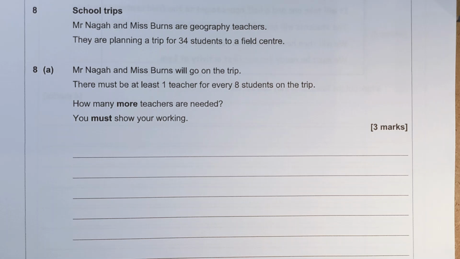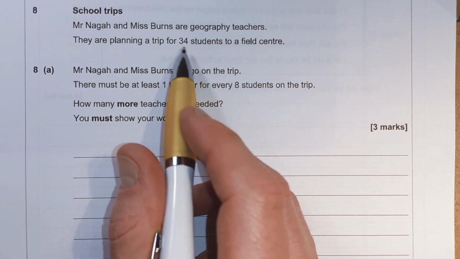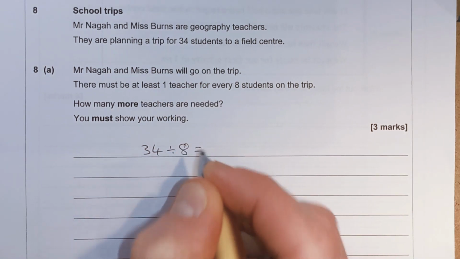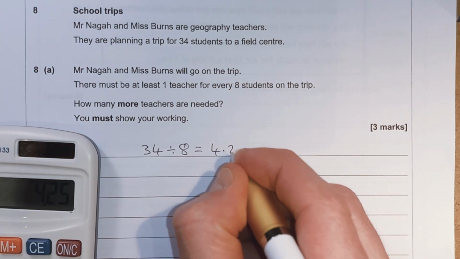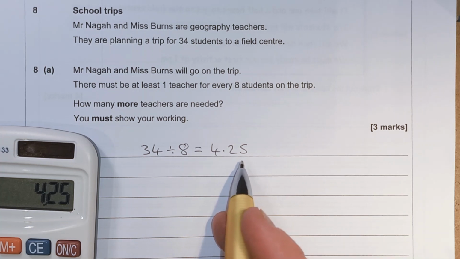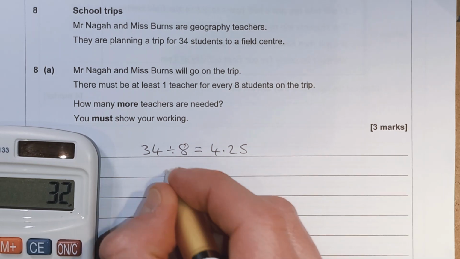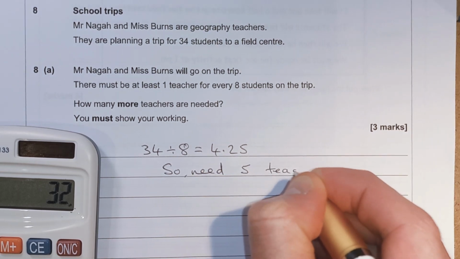Right, so first of all, we want to work out how many teachers do we need altogether? Well, at least one for every 8. So if there's 34, if we divide that by 8, that'll tell us how many teachers we need. So we need 4.25 teachers. Well, you can't have 0.25 of a teacher. And if we only had 4 teachers, well, 4 times 8 would only be enough for 32 children. So we need 5 teachers.